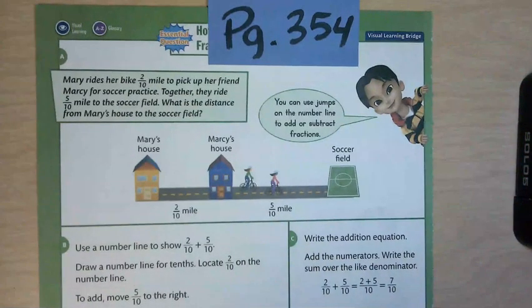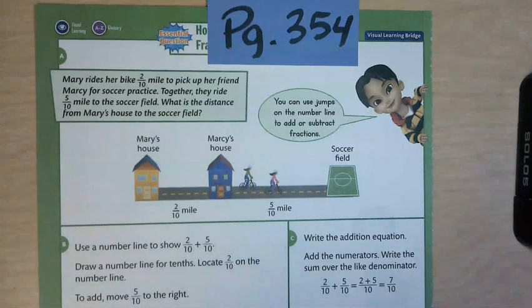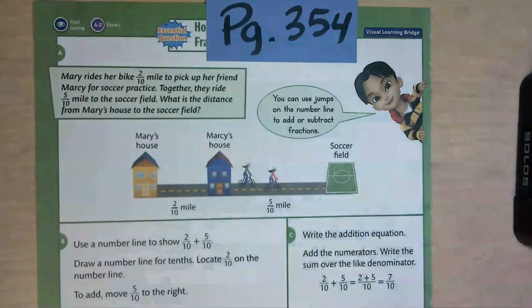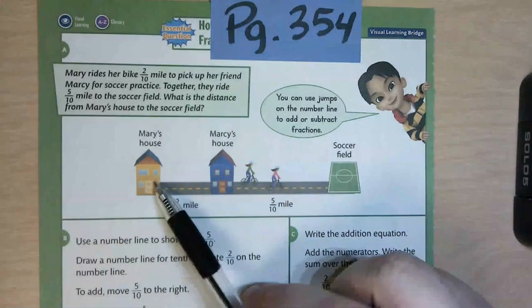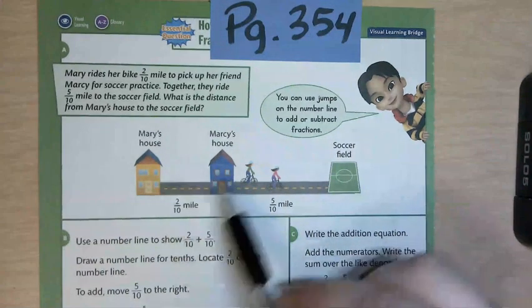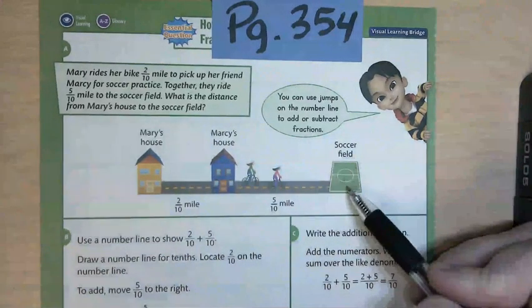It says, Mary rides her bike 0.2 of a mile to pick up her friend Marcy for soccer practice. Together, they ride 0.5 of a mile to the soccer field. What is the distance from Mary's house to the soccer field? And it says you can use jumps on a number line to add or subtract fractions. So they started here at Mary's house. They went to Marcy's house, which was 0.2 of a mile. And then they went 0.5 of a mile all the way over here.